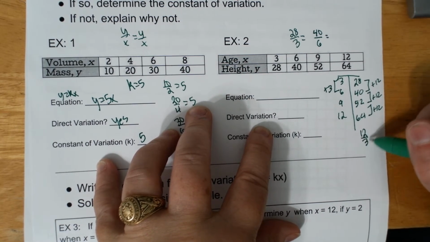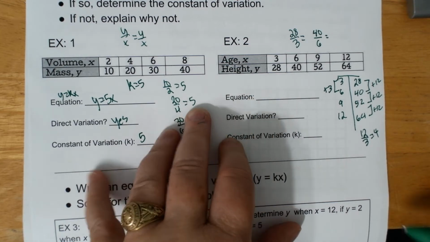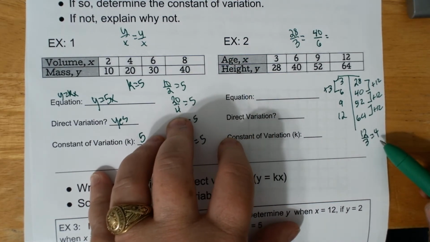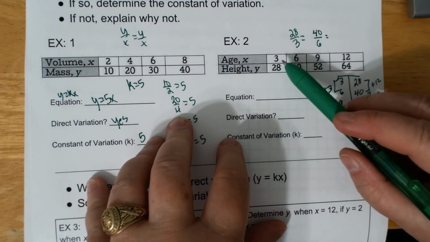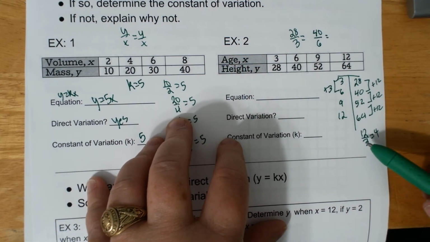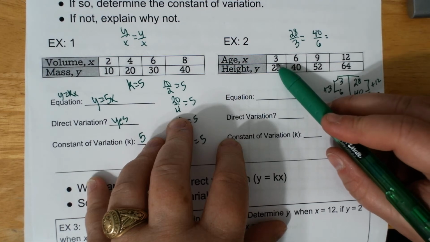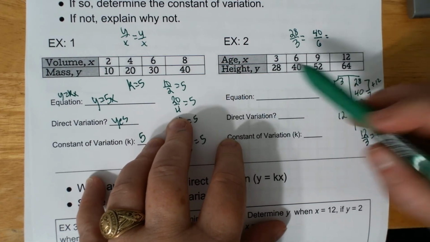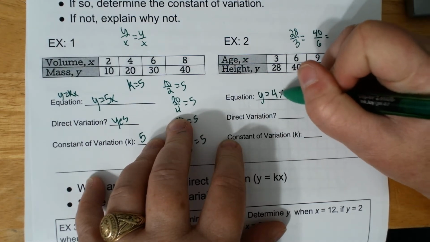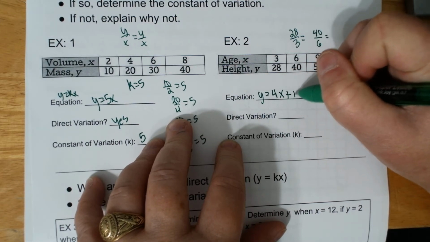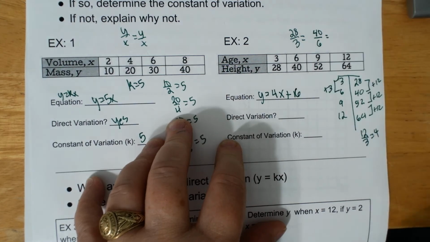12 divided by 3 equals 4. So it has 4. But then we have to check 4 times 3 is 12, not 28. So the equation is y equals 4x plus 16.